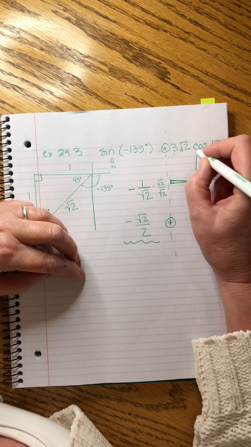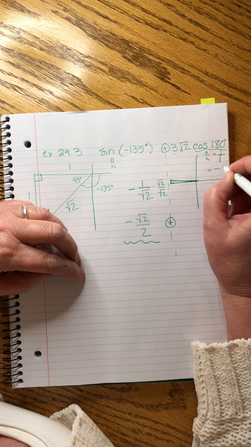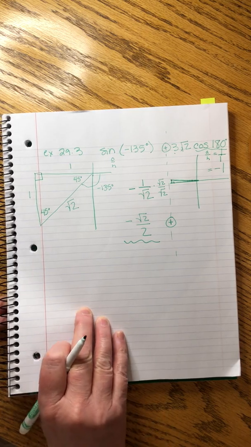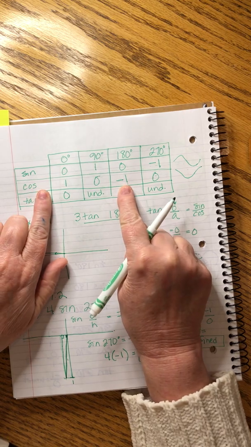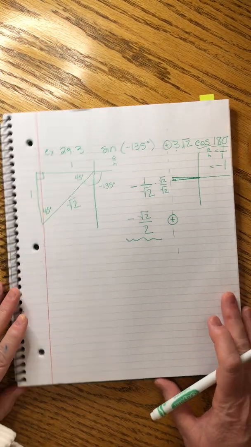So the cosine of 180 equals negative 1. And just to make sure, I can check my chart: cosine of 180, oh, negative 1. I figured it out, right? I got it right. So that's exactly the way I want you to work these, you guys.